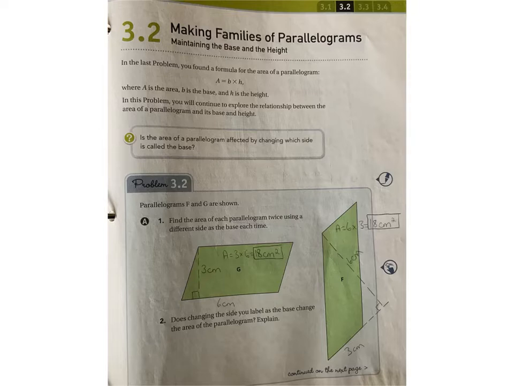So when we talk about families, the question I want to ask you is, when you have two parallelograms that have the same base and same height, will they have the same area? And depending on whether you switch the way that parallelogram looks, is the area still going to be the same if you still have the same constraints of base and height, even if those interchange? So we're going to explore that.